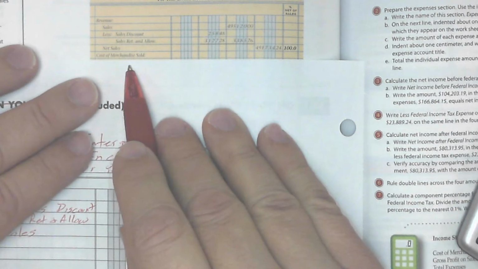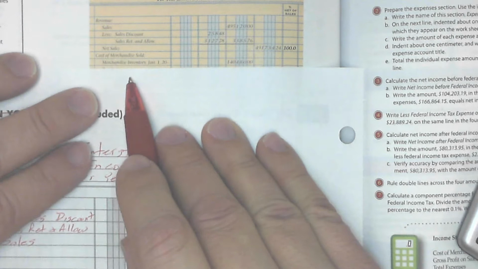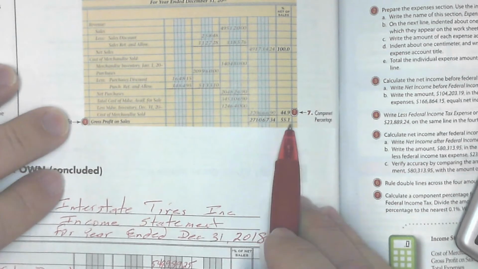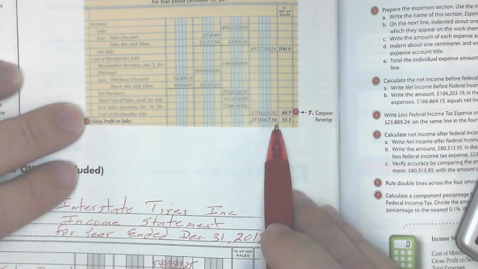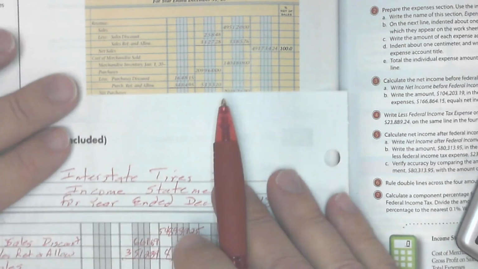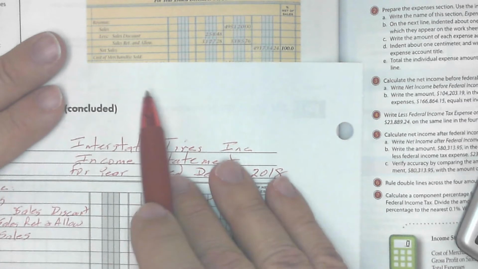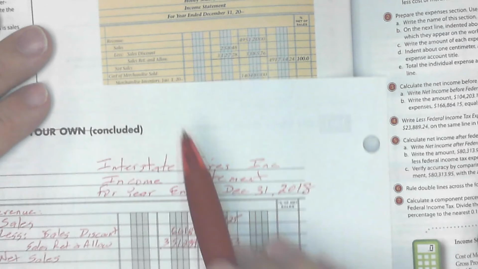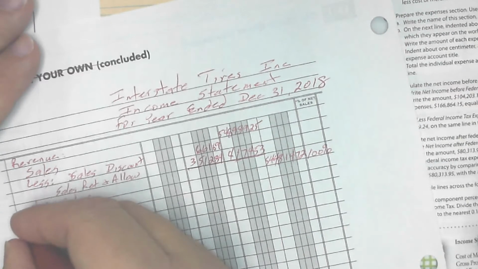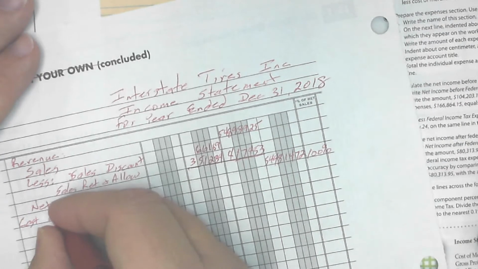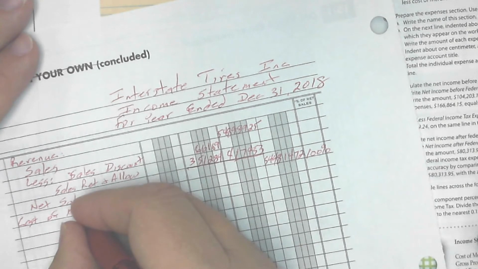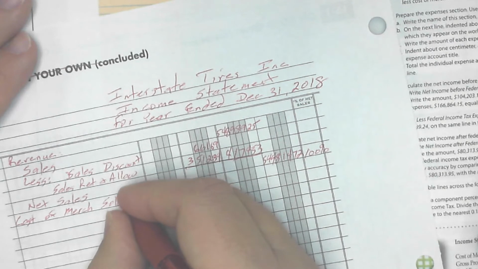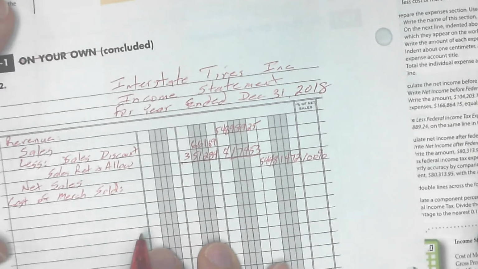So now we're going to figure in what our cost of merchandise is, and eventually figure out what the percentage of that is compared to our net sales. So our next section down, cost of merchandise sold. Nothing goes on that line.